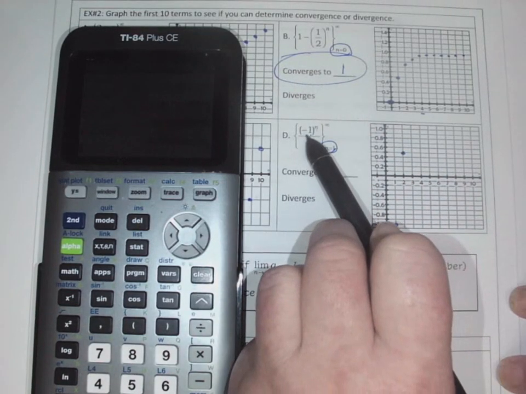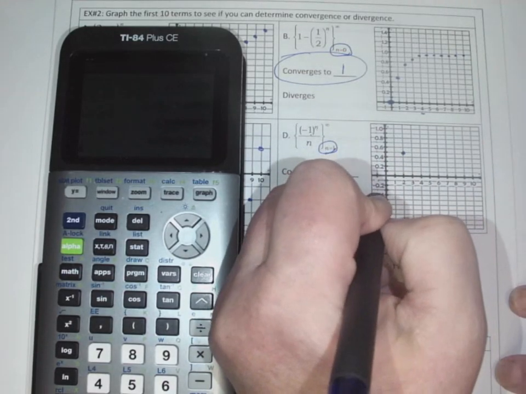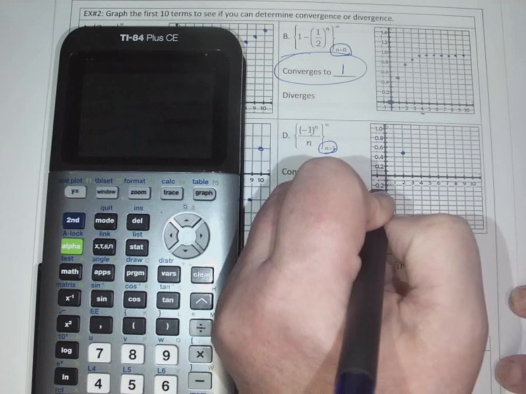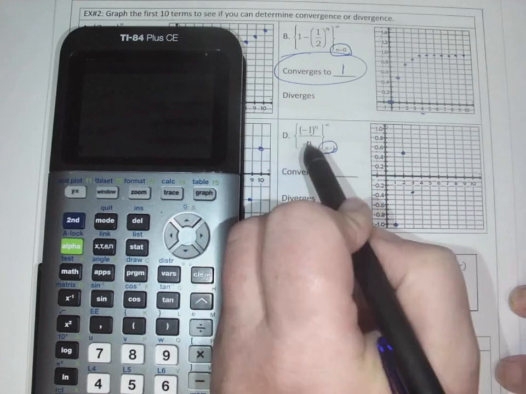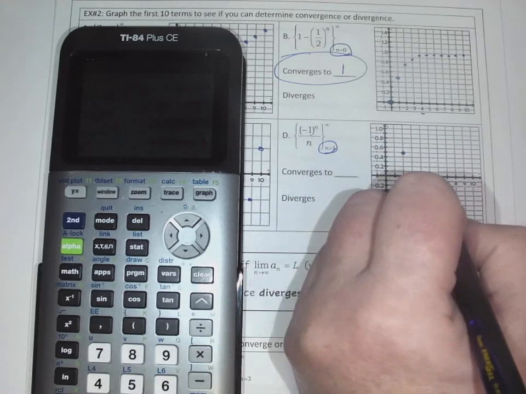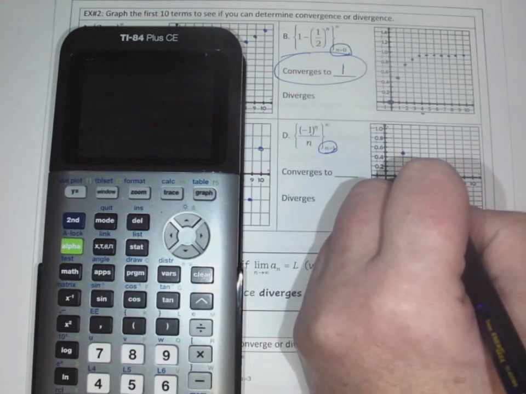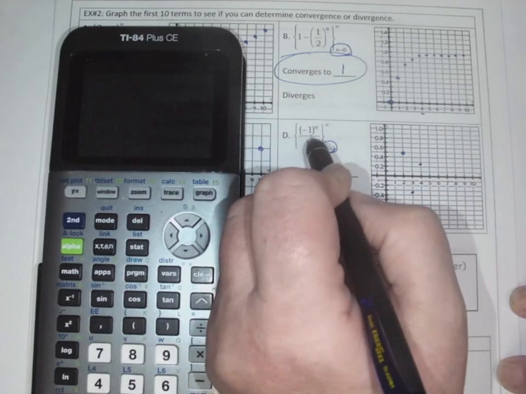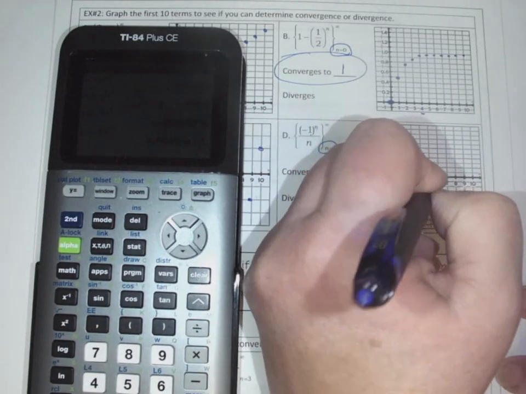Then we would plug in a 3, so that would be -1/3. So that would be -0.333, so about right there. Then it would be +1/4, so 0.25. Then -1/5, so that would be -0.2.